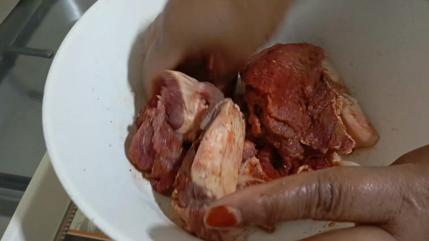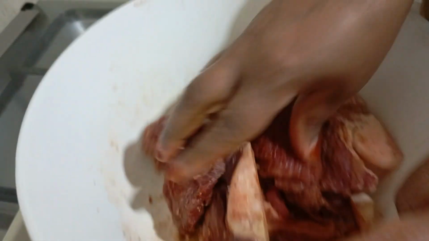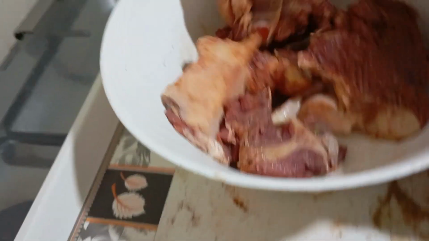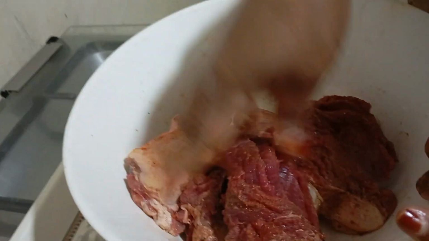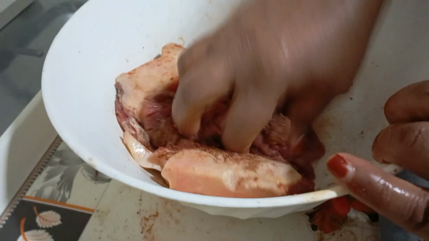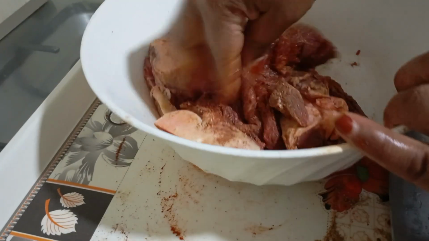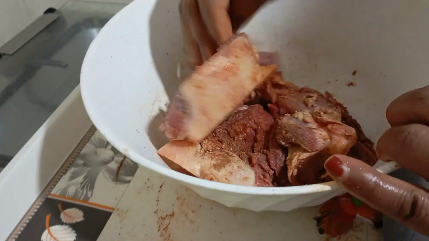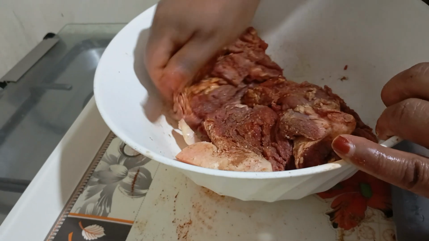But it's not a must you do it like this, guys. If you don't do it like that, it's not a must. You can eat beef the way you feel like. But I want to make my staple food a bit classic. It is so nice because of these ingredients.